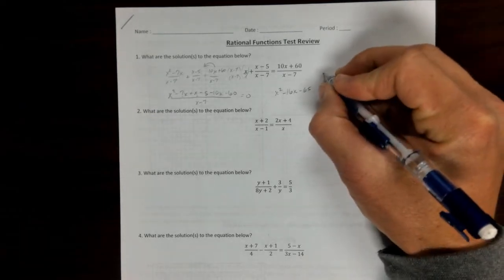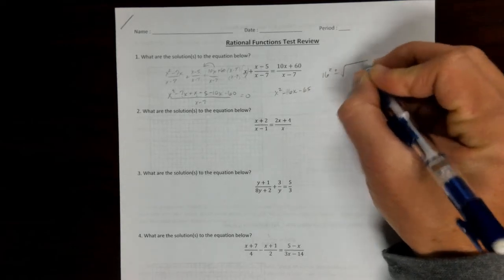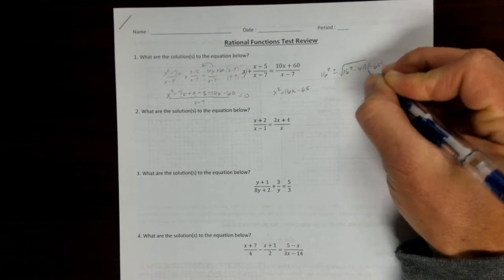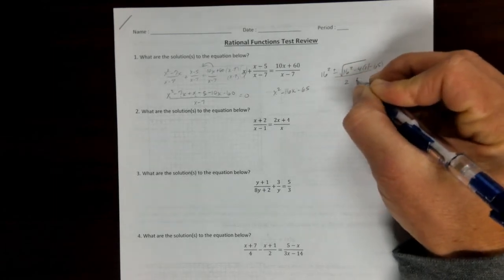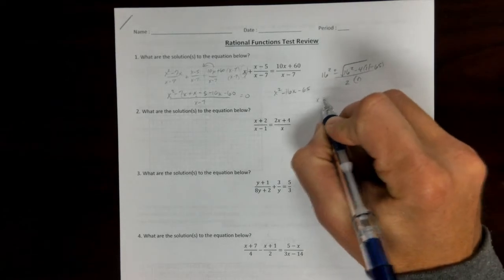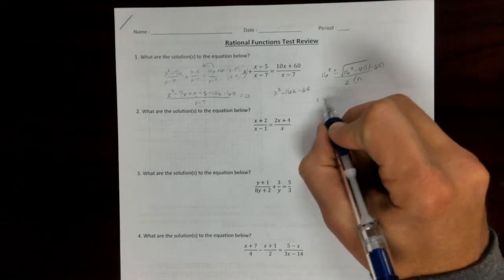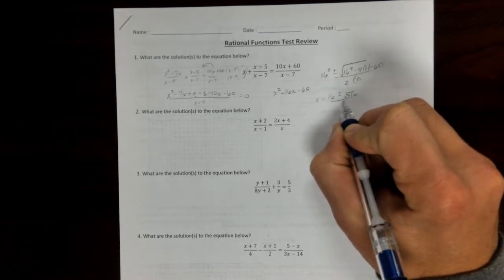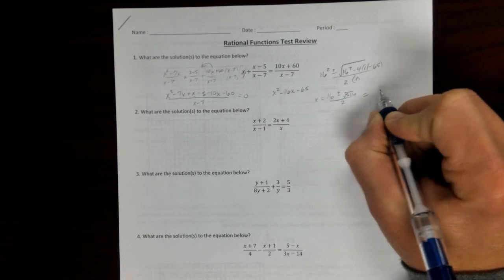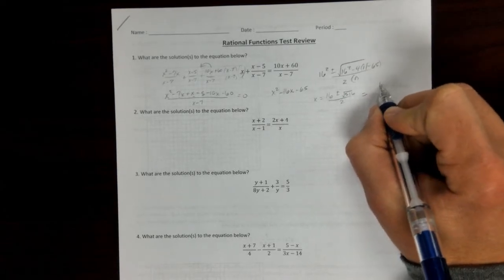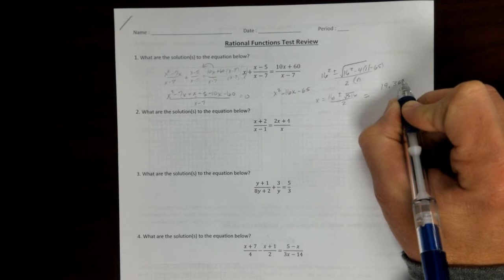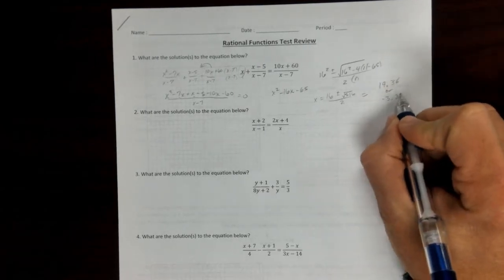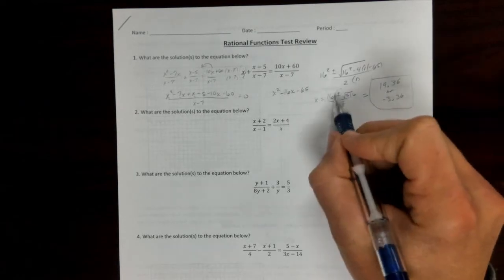So I've got opposite of b, so I've got 16, plus or minus the square root of 16 squared minus 4 times 1 times negative 65, over 2 times a, which is 1. Alright, now for the sake of time, I'm just going to tell you it's going to be 16 plus or minus the square root of 5, 16 over 2, and that's equivalent to 19.36, or if you do the minus, you would get negative 3.36. Because again, plus or minus, you have two cases here.